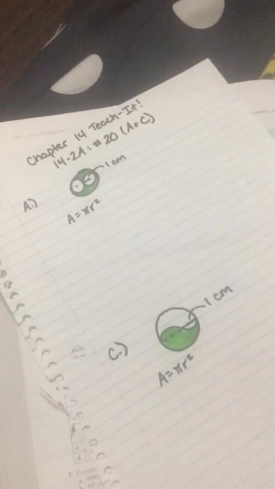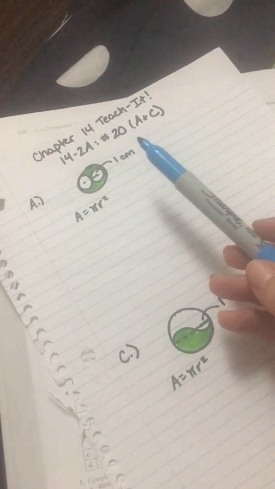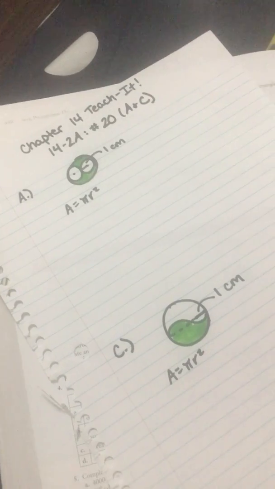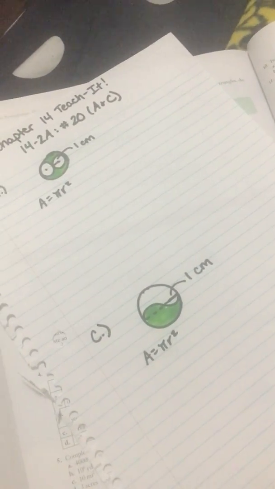This is the Chapter 14 Teach It assignment, and I'll be doing problem number 20 in section 14-2A, just parts A and C. So let's get started. Let's look at the book here first. I drew mine on it, but let's look at the book first.